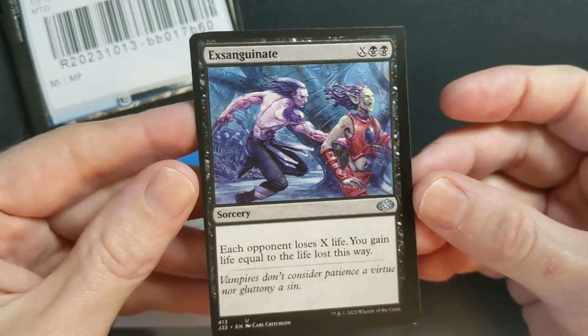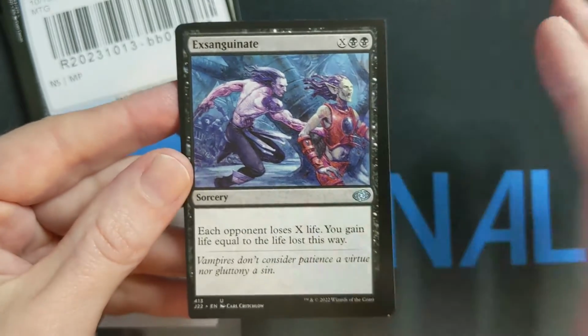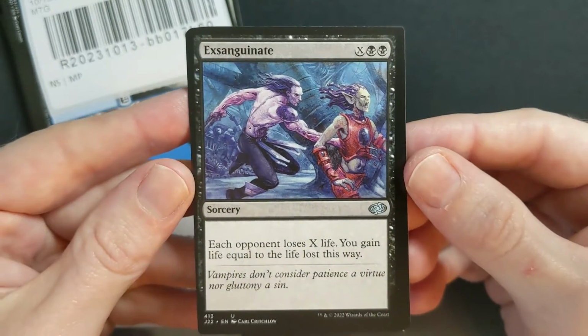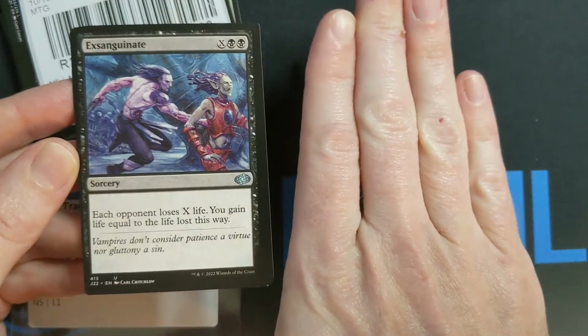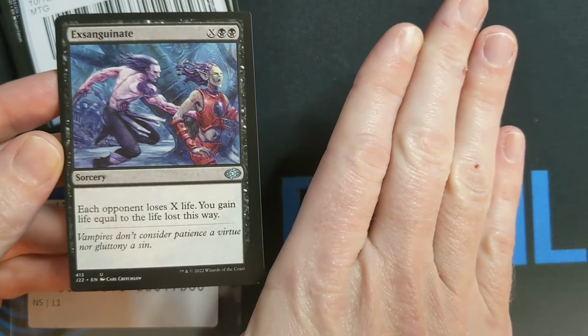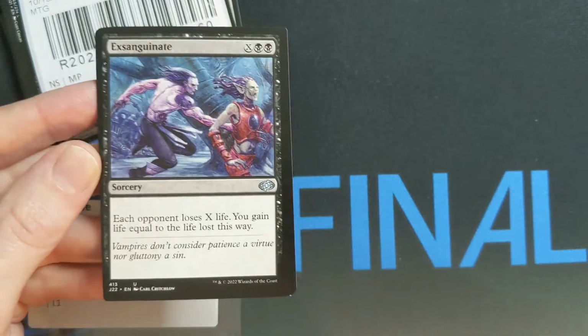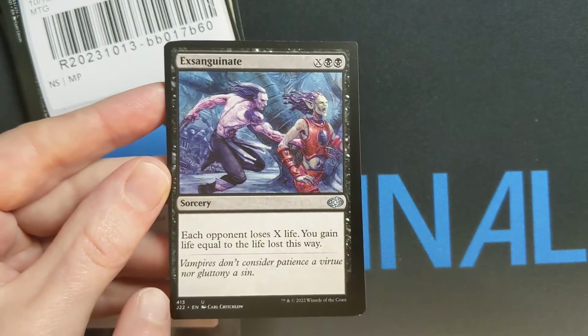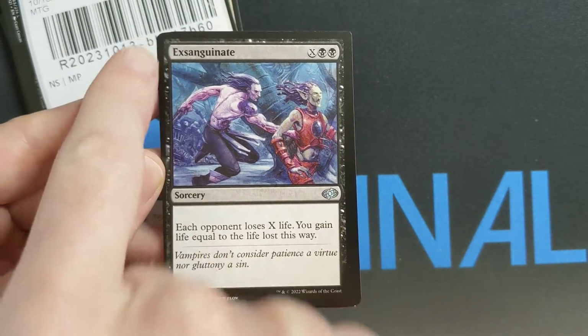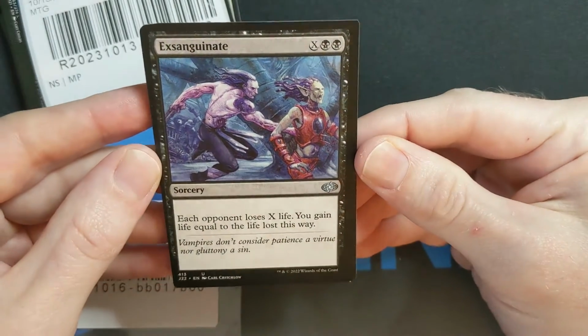Also, this looks like the cut is twisted. So it looks like the card is twisted this way, or the printing is twisted that way on the paper. You can see that the gap here is a lot narrower than the gap up here. So yeah, it's pretty badly miscut.